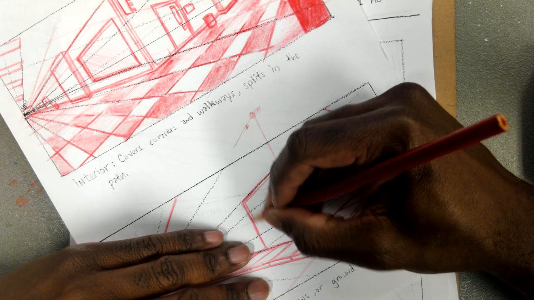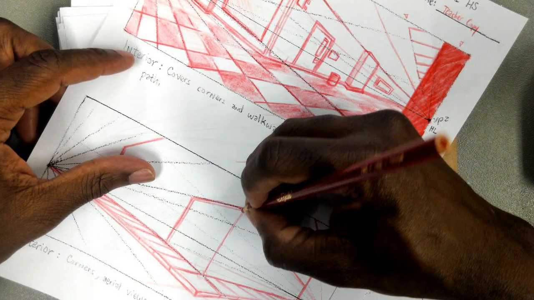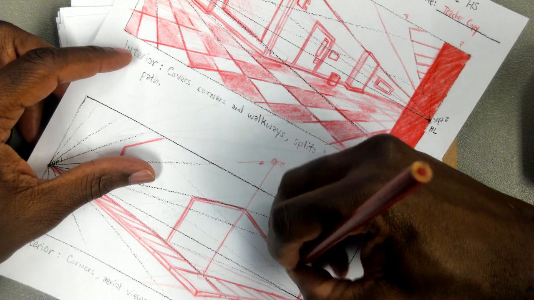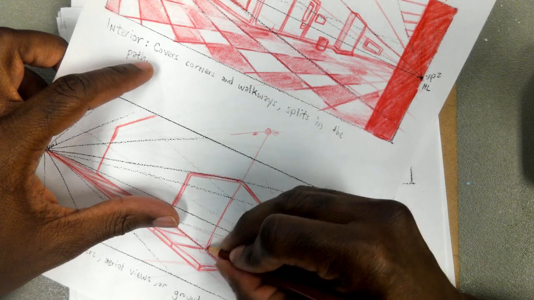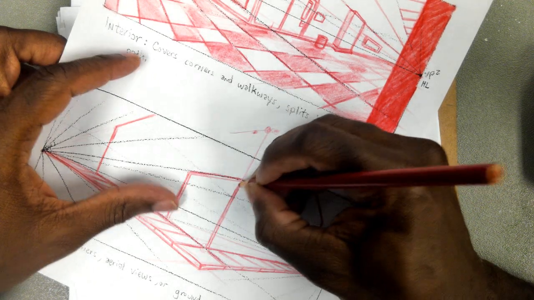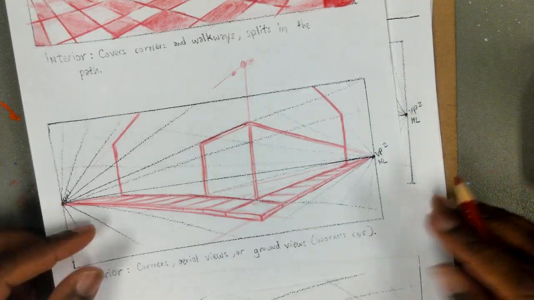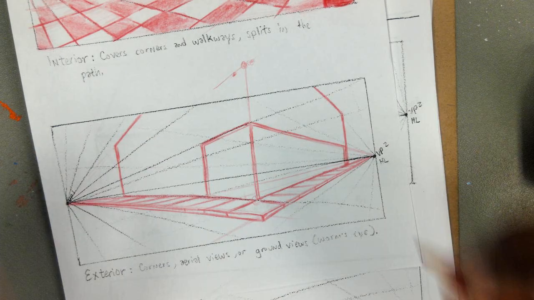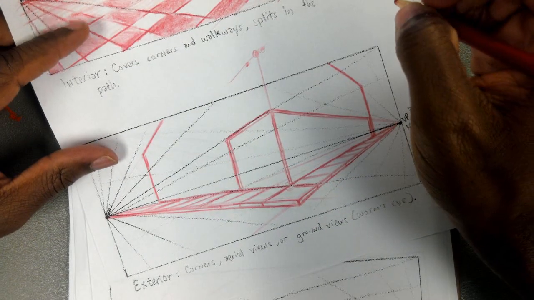Now, just like for the interior, we do need our trim. Not as much, but we will need our trim. And a little bit here, because someone has to be holding the wall up. Now let's see here.